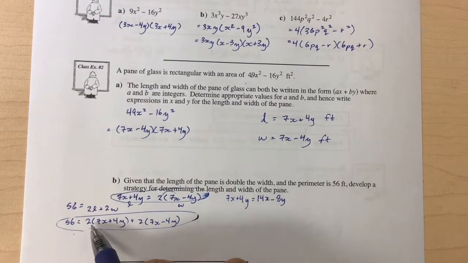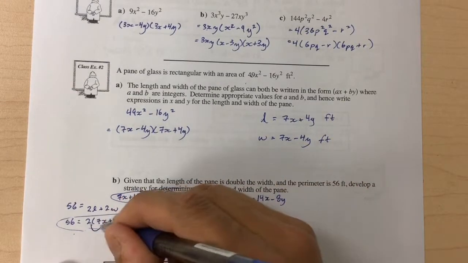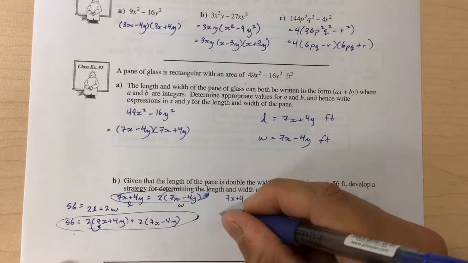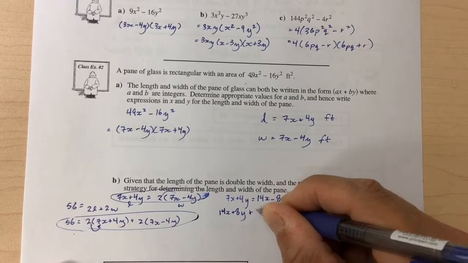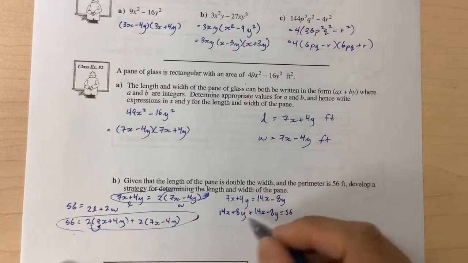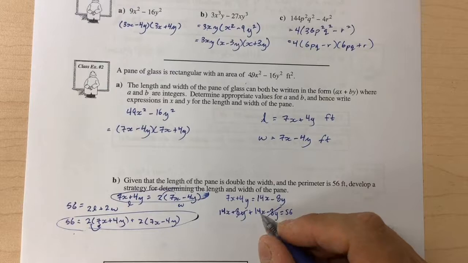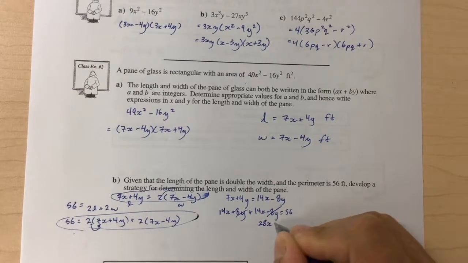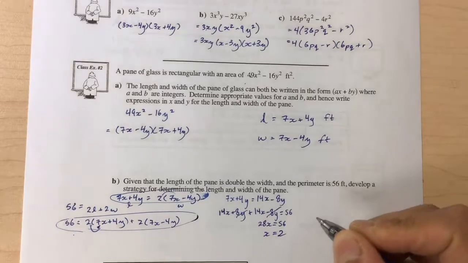Now, I'm also going to expand this expression here, where if I multiply this in, I get 14x plus 8y plus 14x minus 8y, which is equal to 56. And I can cancel out those, and I'm left with 28x equals 56, and x then is equal to 2.